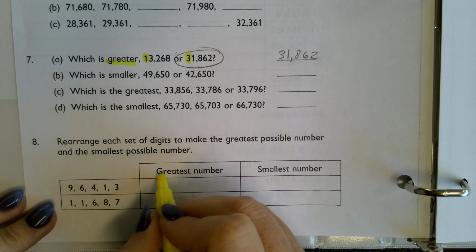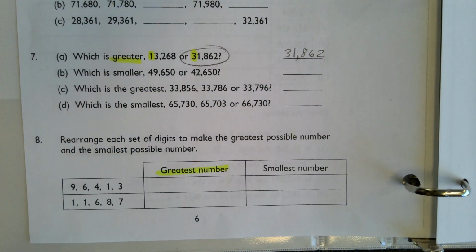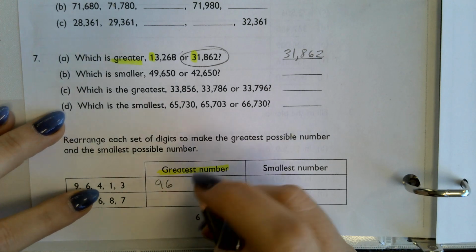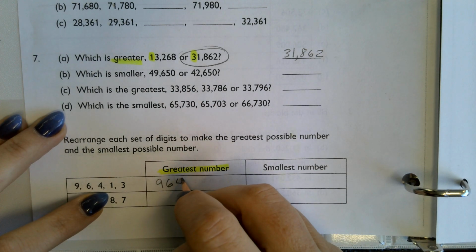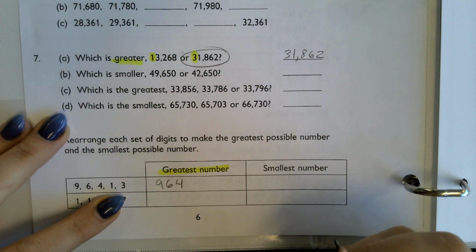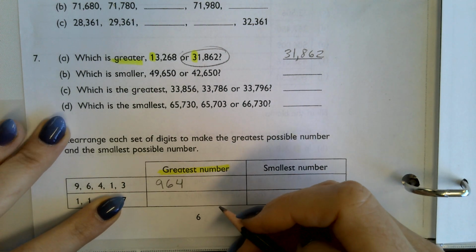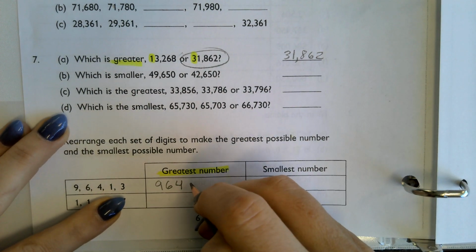When we're talking about the greatest number, we're going to start with the digit that has the greatest value, which is what? 9. Then what? Okay. Then? Okay. Then? Good. Yeah, I heard you guys. 1. Oh, nope. 3. Good. You guys caught it.